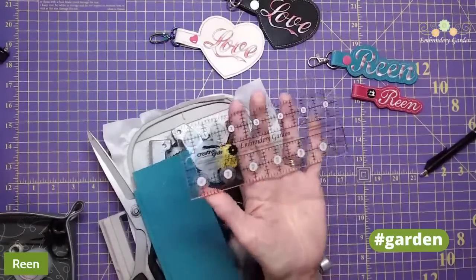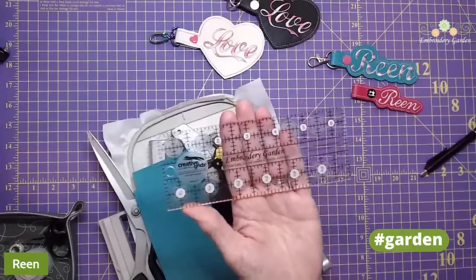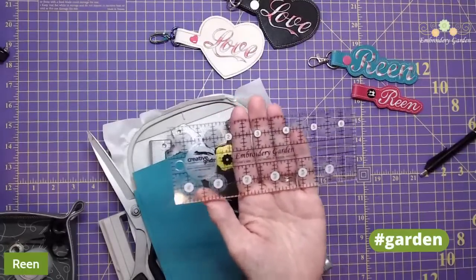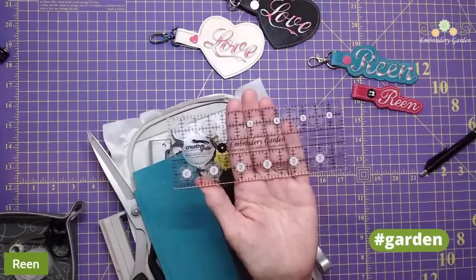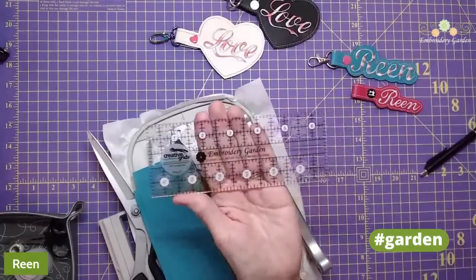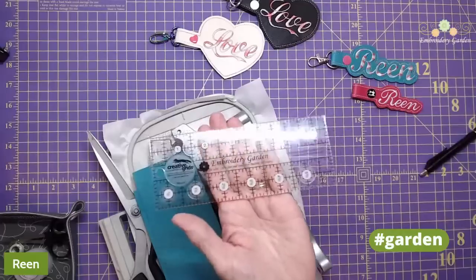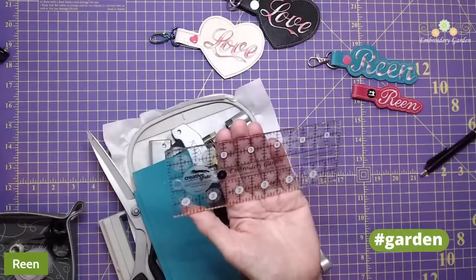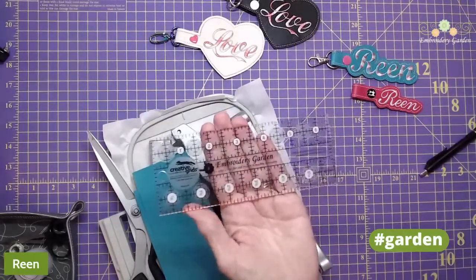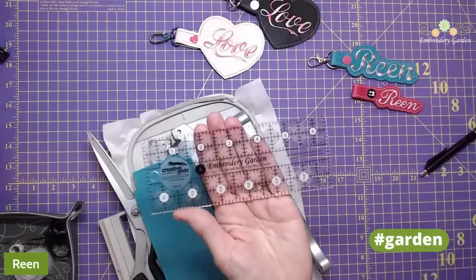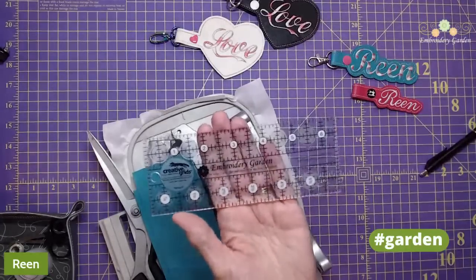The ruler. I love to have a ruler near me whenever I'm creating anything. This is the Embroidery Garden ruler. It measures 2.5 by 6.5. I just got these back in stock. They've been out of stock for a while, but I've got one by each of my machines. I keep one by my computer.